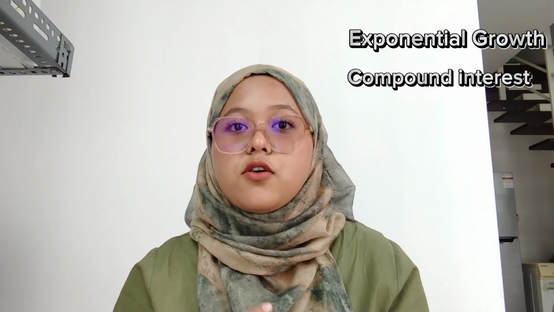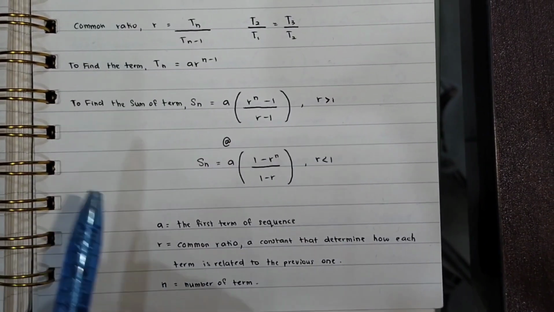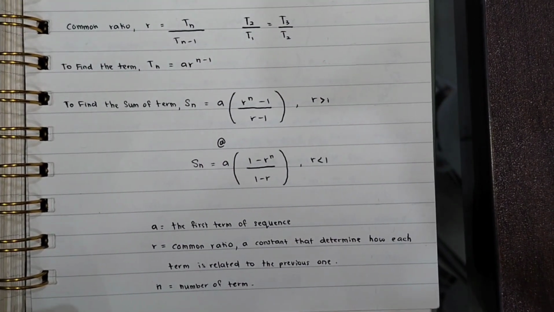They are commonly used to model exponential growth, compound interest, population growth, and many other phenomena where quantities change by a fixed common ratio with each step. So next, I will explain the formulas in geometric progression. There is the term and also the sum of the terms. So these are the formulas of geometric progression.